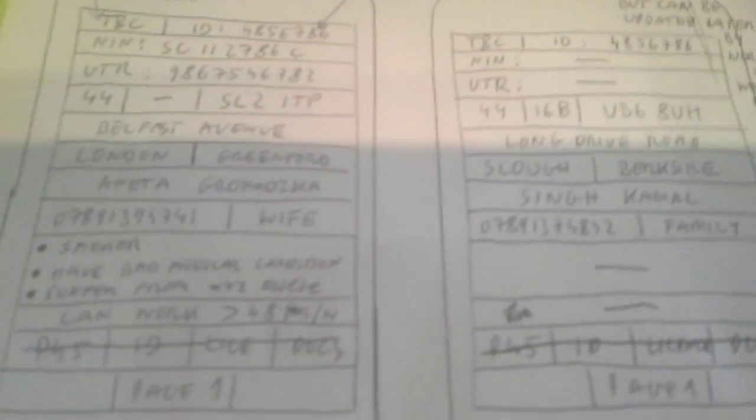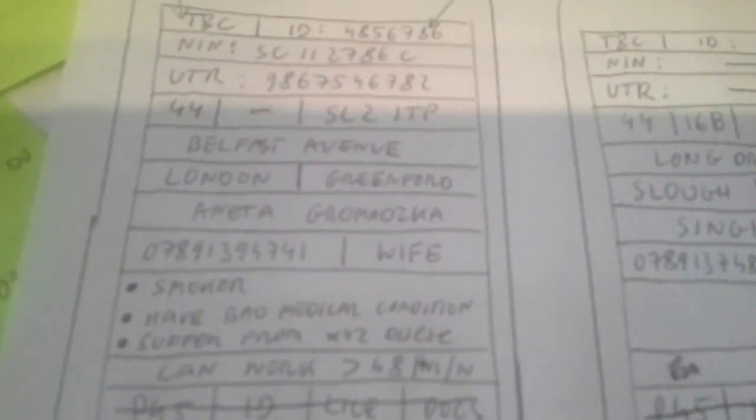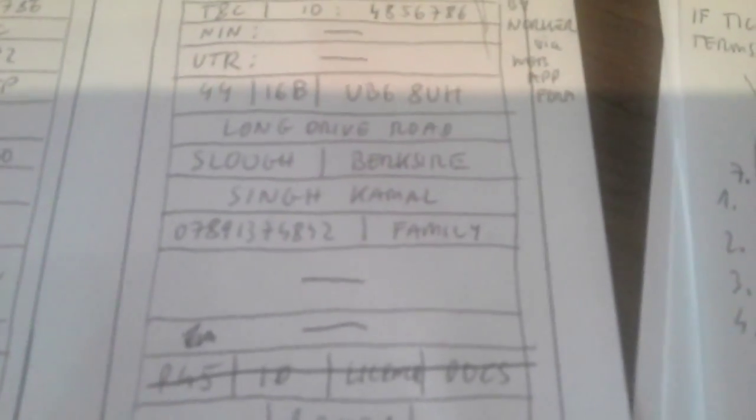Then we have next of kin, number 5. In case of emergency, accident or anything, we have to call this person, Anita Gromadzka or Singh Kamal in this case. So this is first and last name. Here is his or her mobile number provided by this worker, and who that person is for that worker: his wife. In this example it is family, and that's it.